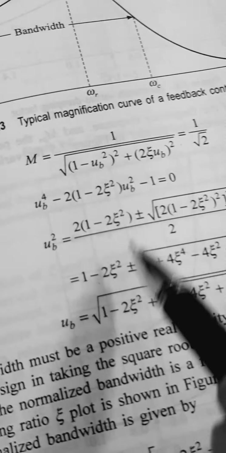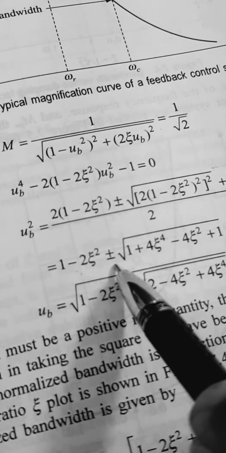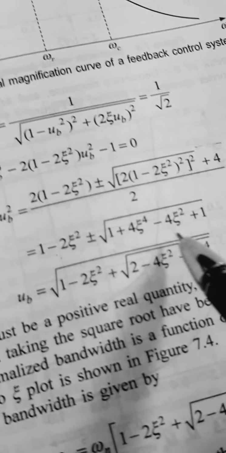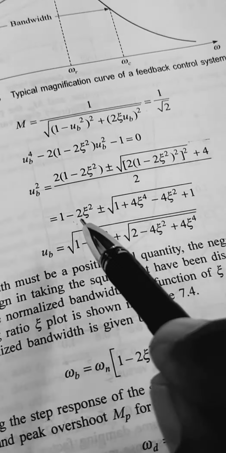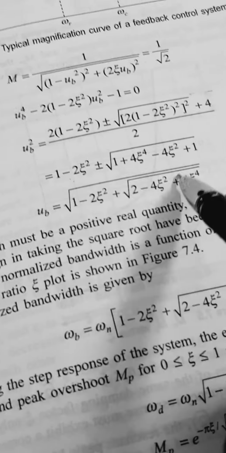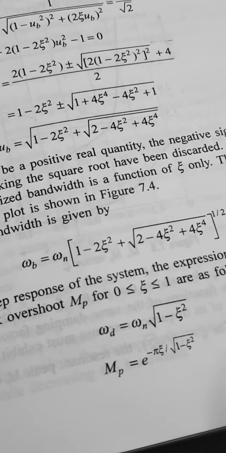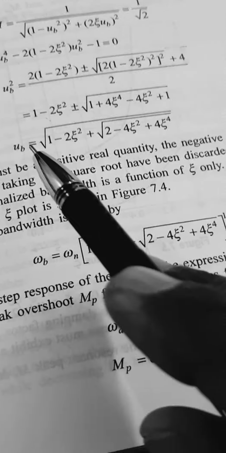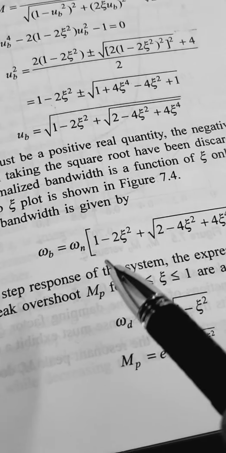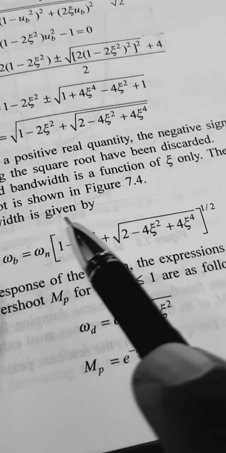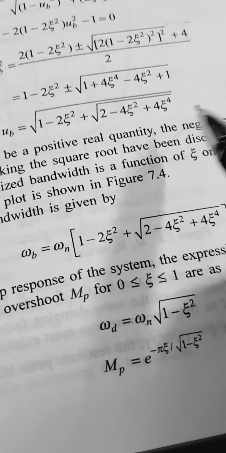Then you are getting 1 minus 2 psi square plus or minus square root of 1 plus 4 psi raised to 4 minus 4 psi square plus 1. So ub square is equal to this, and ub is equal to the square root of that term. From that, omega b is equal to omega n multiplied by the square root of this entire term.